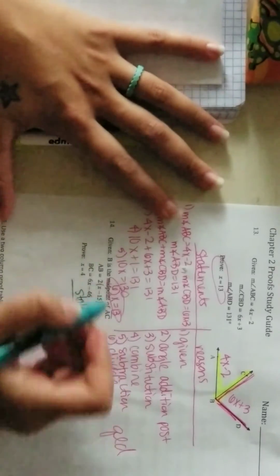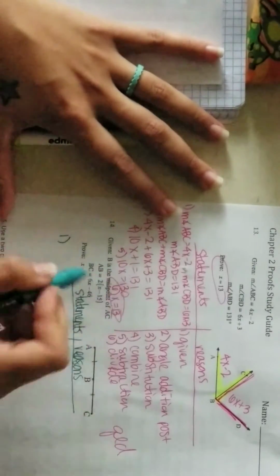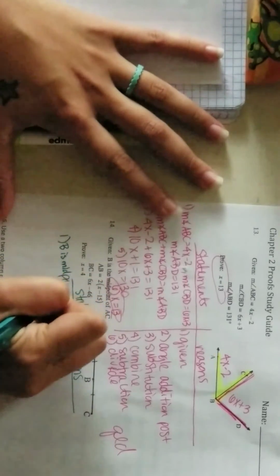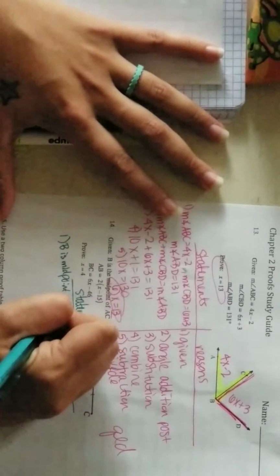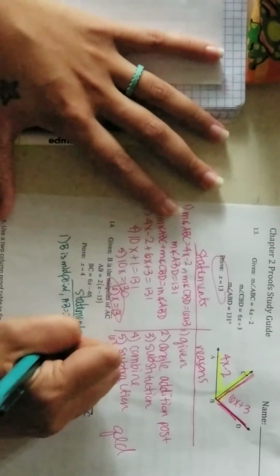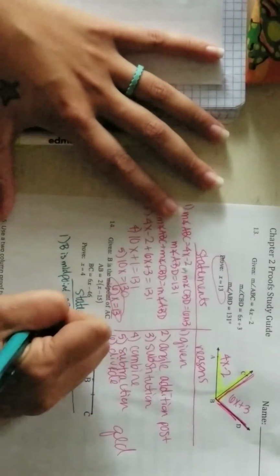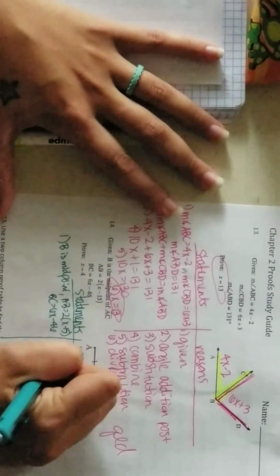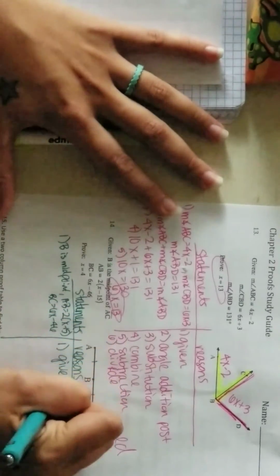Statements and reasons. Our first statement is always our given. So we start with B is the midpoint. AB is equal to 2 times the quantity x minus 15, and BC is equal to 6x minus 46.